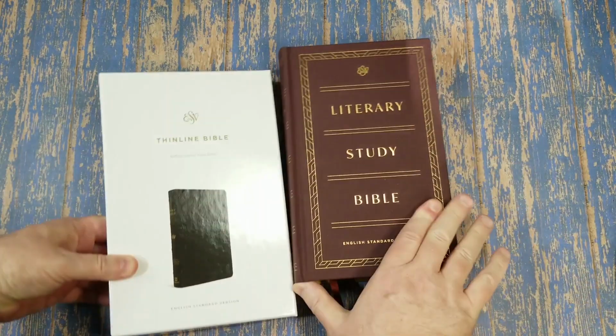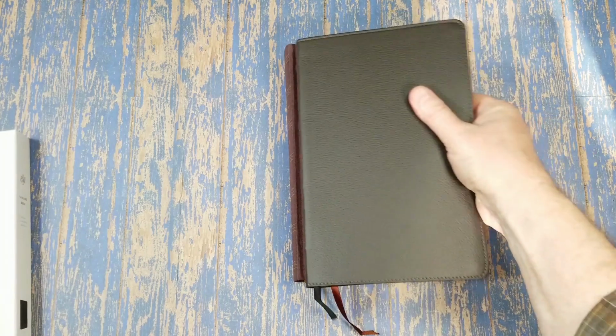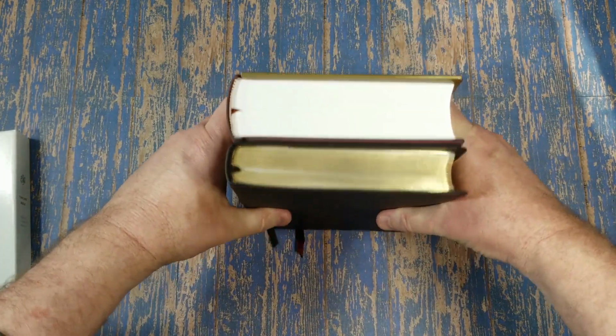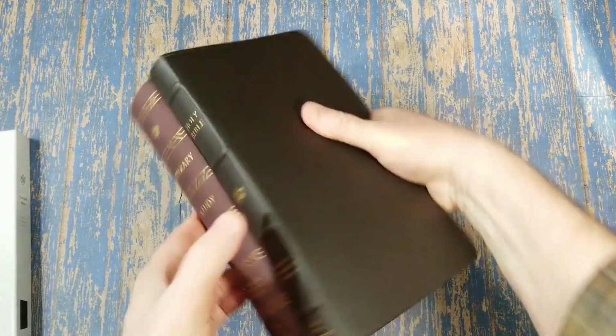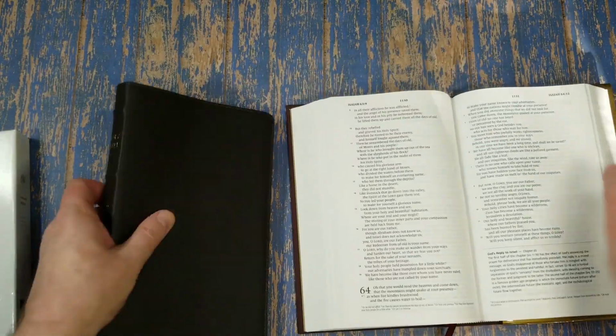Just to get an idea of how it compares in size, here's a look at the ESV Thin Line. One of the most popular ESVs out there, so most people have seen this one, have an idea of what size it is. The footprint is about the same. The difference is the thickness, and then here is the text.